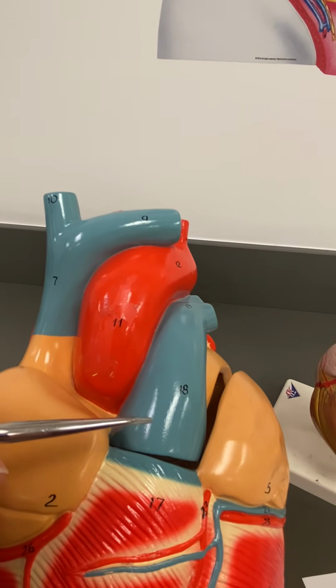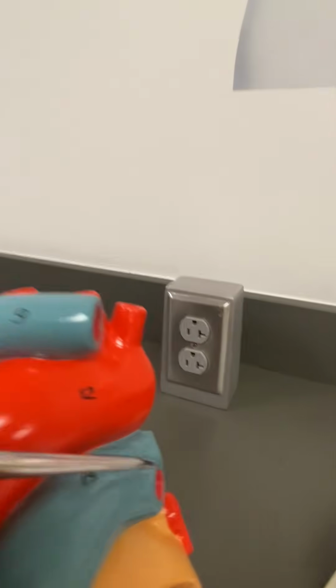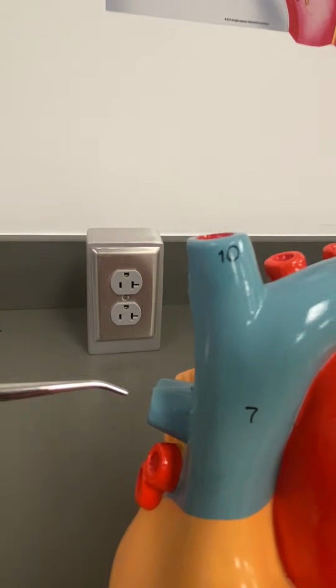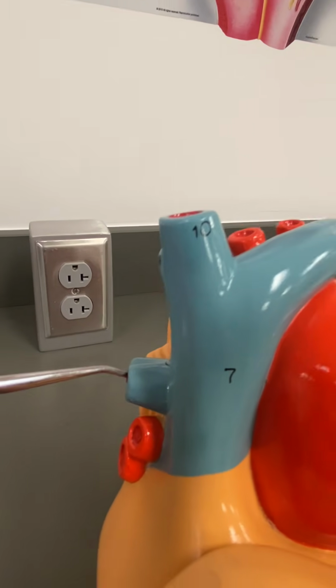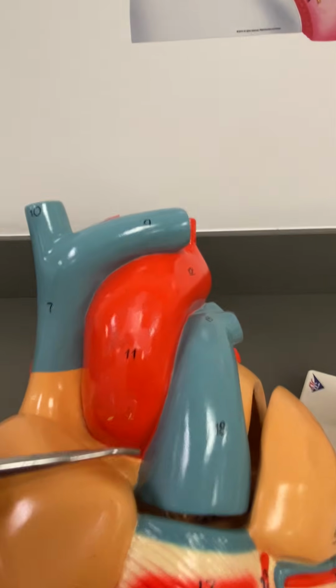Leaving the right ventricle, we have the pulmonary trunk. The pulmonary trunk would split into the left pulmonary arteries, and then over here we can see the right pulmonary arteries, right in the back there. And then we have the aorta.